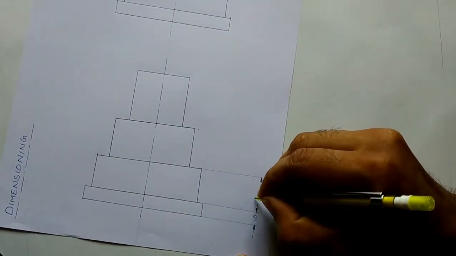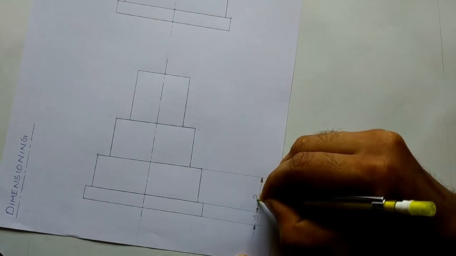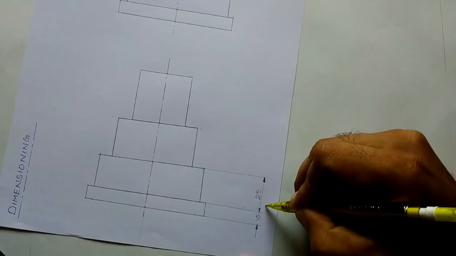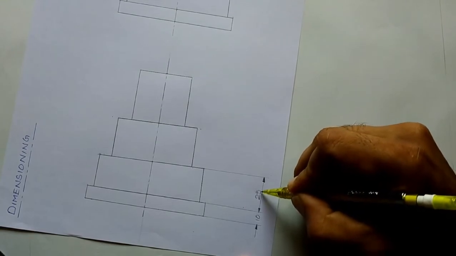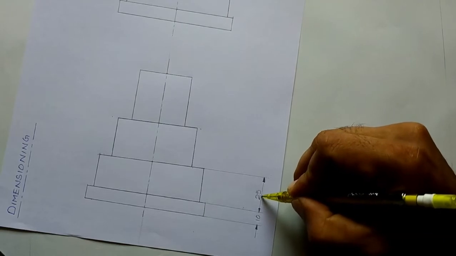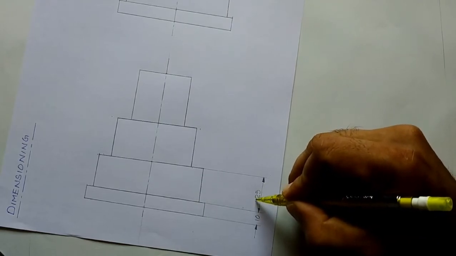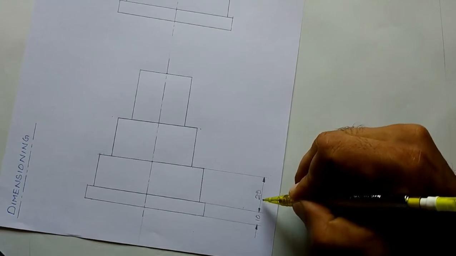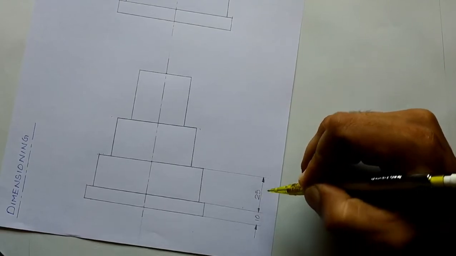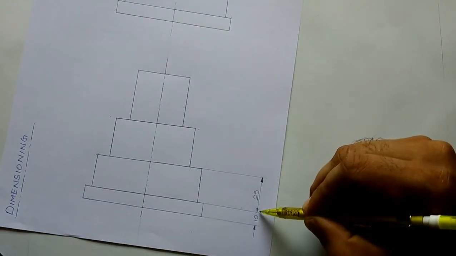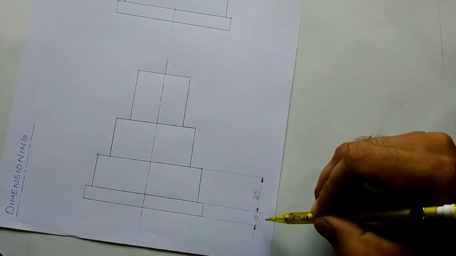So this is 25. When you are writing the dimensional value, it must be almost at the center of the dimension line, and it must not touch the dimension line. Okay, so this is 25. This line is known as a dimension line. This is the dimensional value.